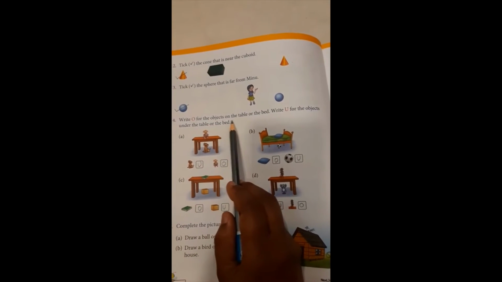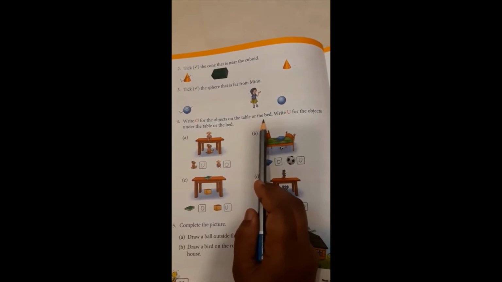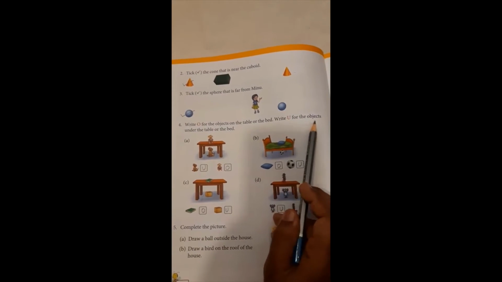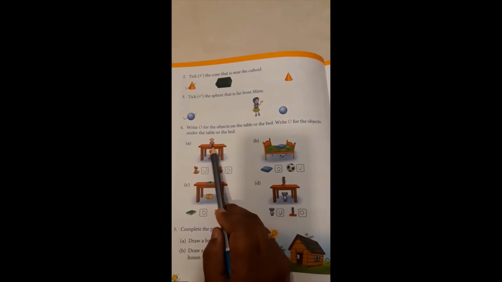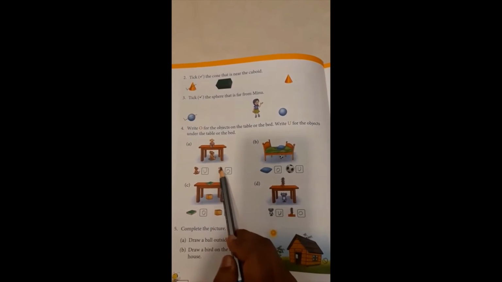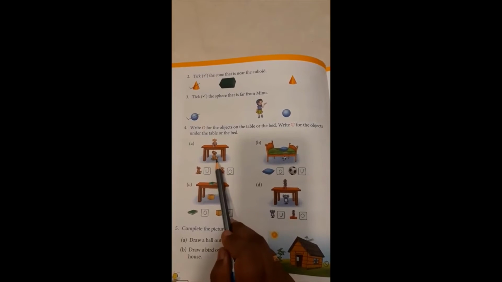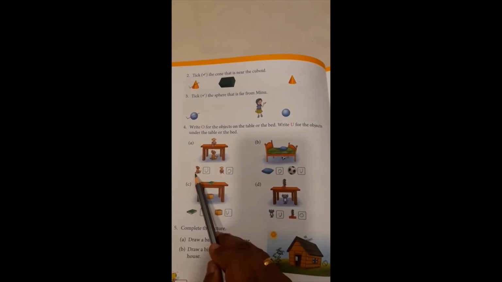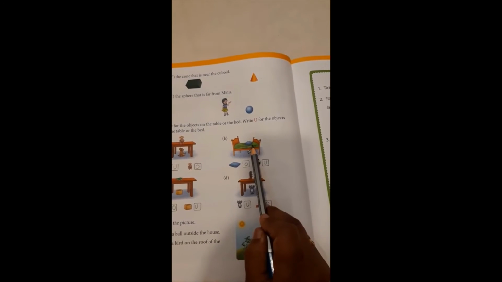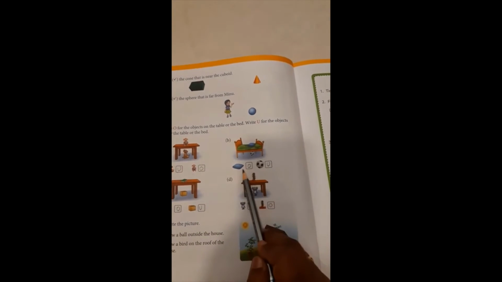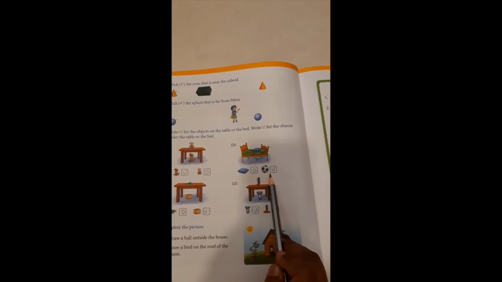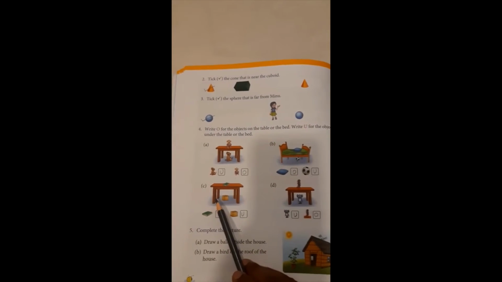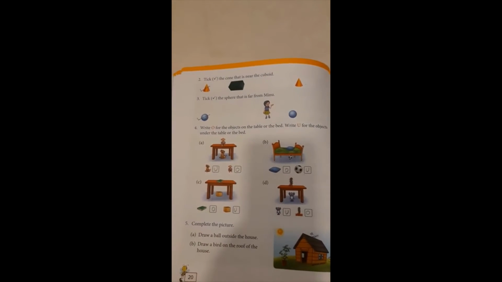Write O for the objects on the table or the bed. Write U for the objects that is under the table or the bed. See here the doll is on the table. So O for the doll, and similarly the dog is under the table. So U for the dog. See the pillow. Pillow is on the bed. So O for the pillow, and the ball is under the bed. So U for the ball. Similarly, you will solve these two.